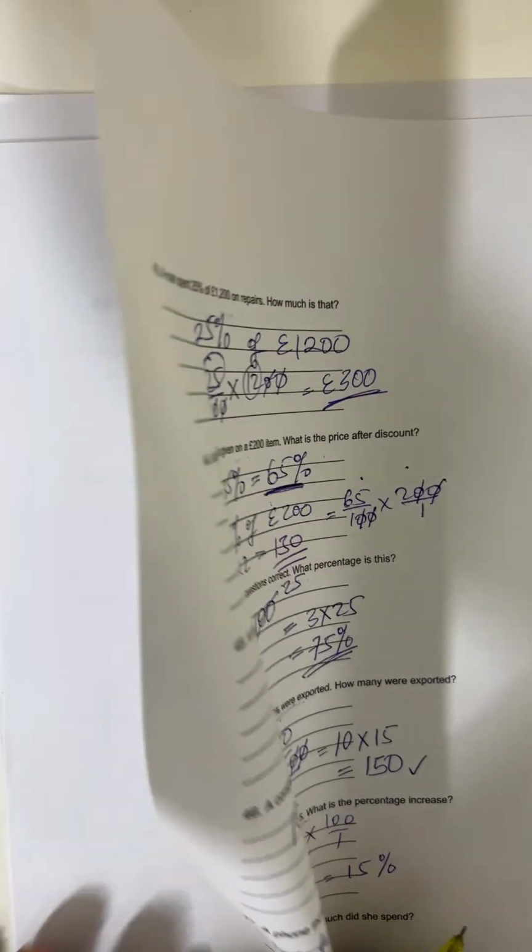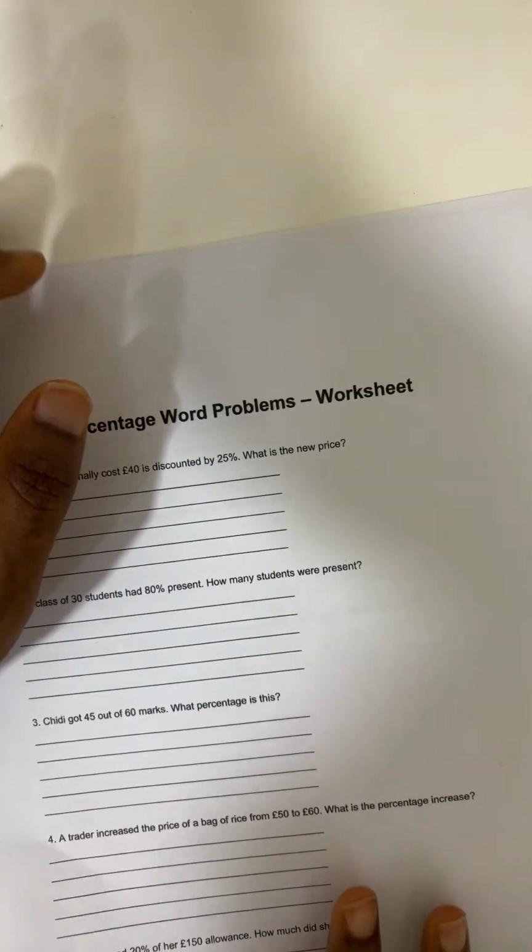This is how we look at percentage problems. It is very, very easy. So let's look at this problem again.